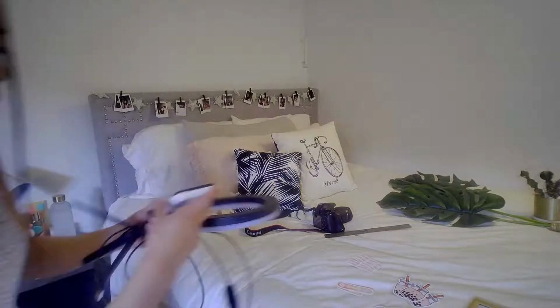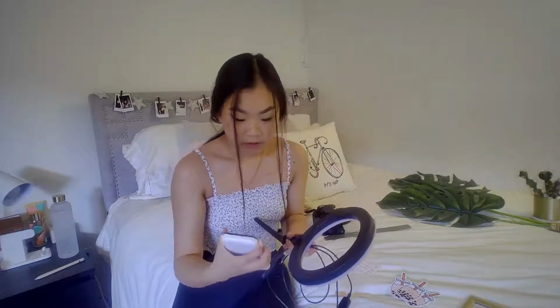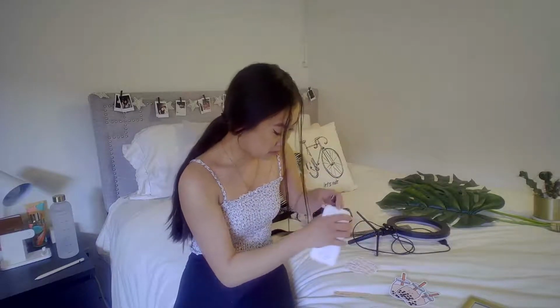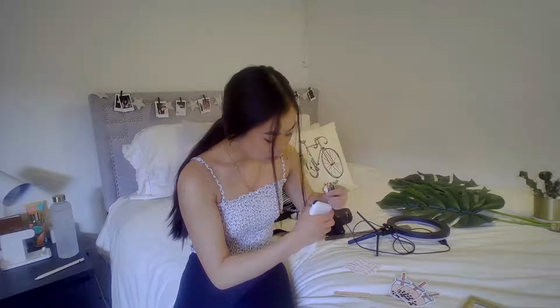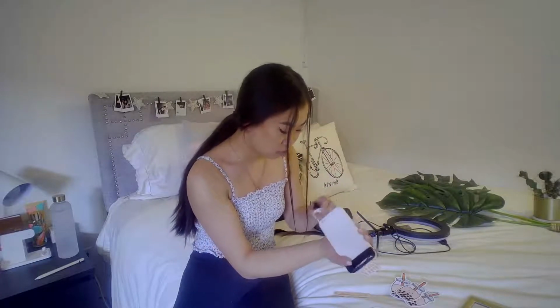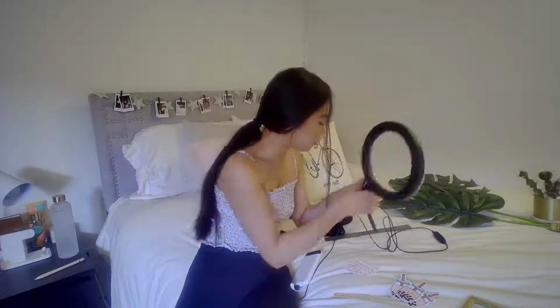Okay, I'm hoping this is actually charged. That would be really great. So that we can, yes, okay, perfect. So I'm just gonna plug this in. And then I can show you the different brightness settings that I have for this.